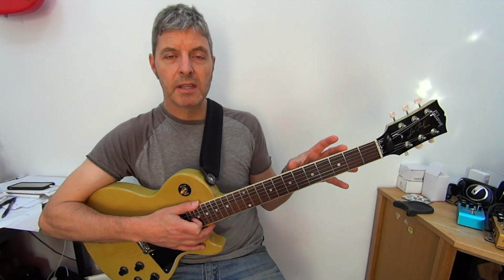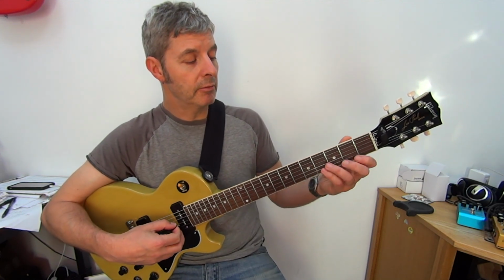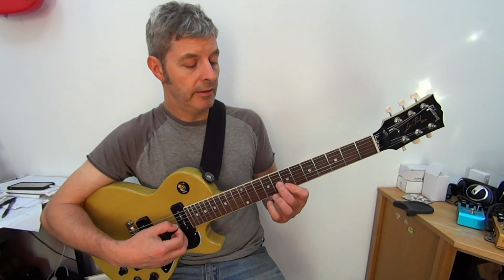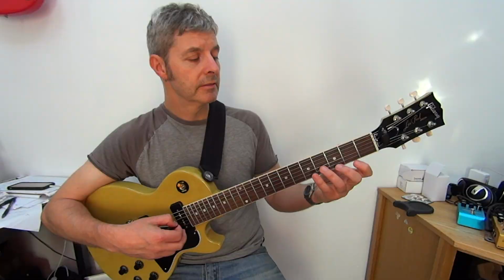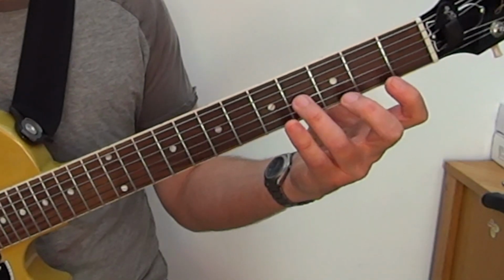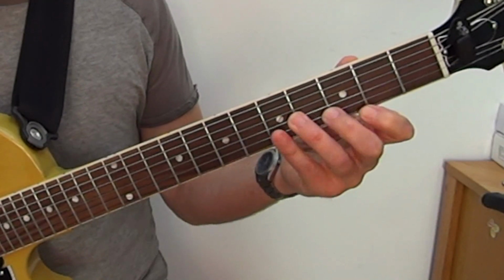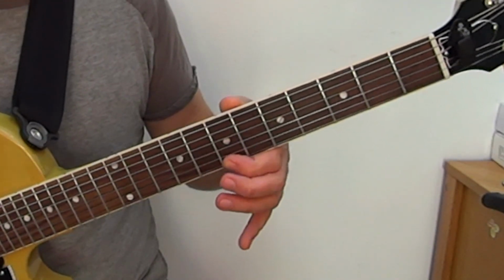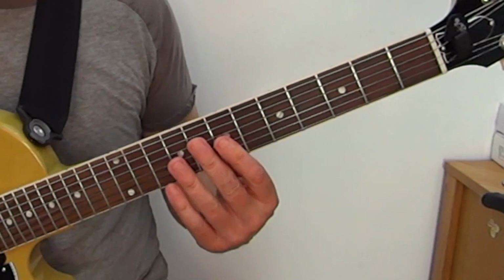I could do the same with B like we did before. I'll quickly do that one. So the majors, just to recap, were there, there, and there. If I turn them into minors, the B minor there coming from the third string is that. The one here coming from the first string is that. And the one coming from the second string is that.